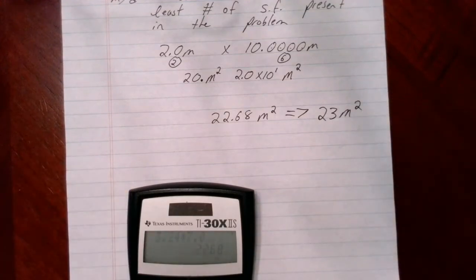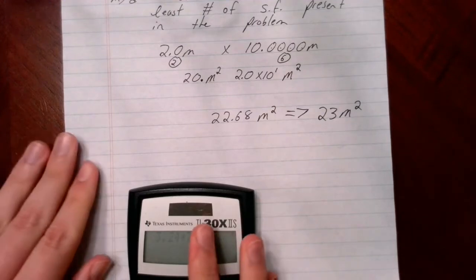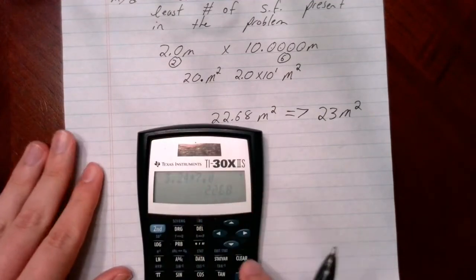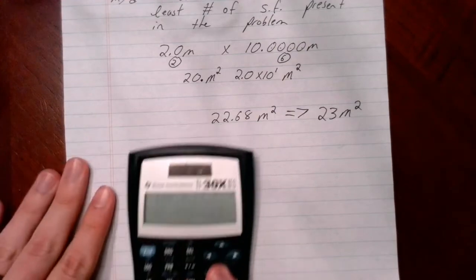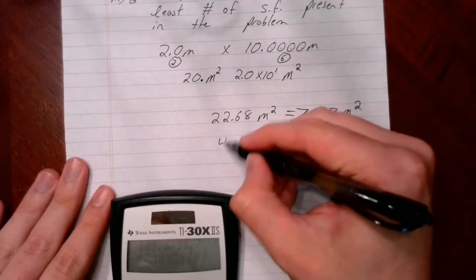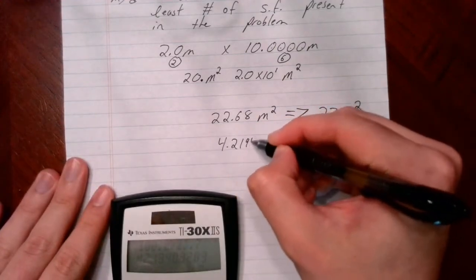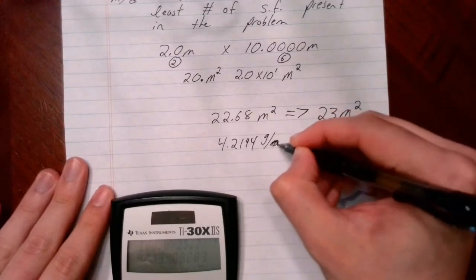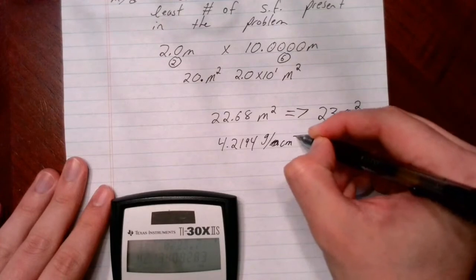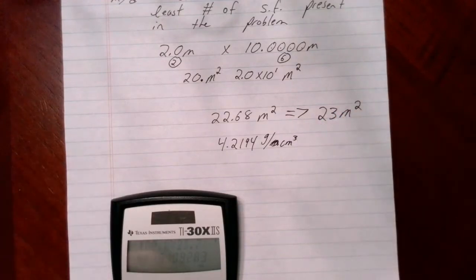So the second problem, you have 100.0 grams divided by 23.7 centimeters cubed. So let's do 100.0 divided by 23.7. So your answer from the calculator is 4.2194 and some other stuff. Our unit is a gram over a centimeter cubed. So then go back and look at the problem. 100.0 has 4 significant digits.